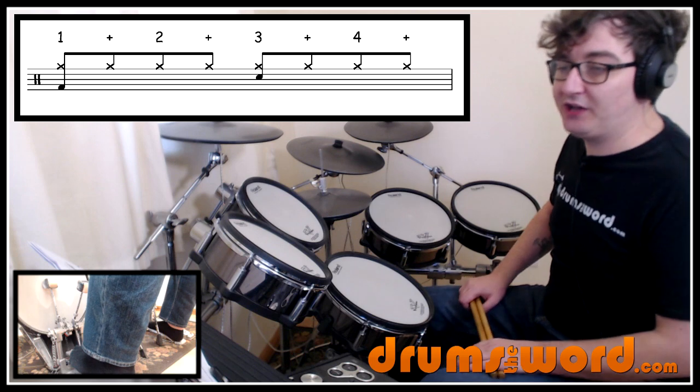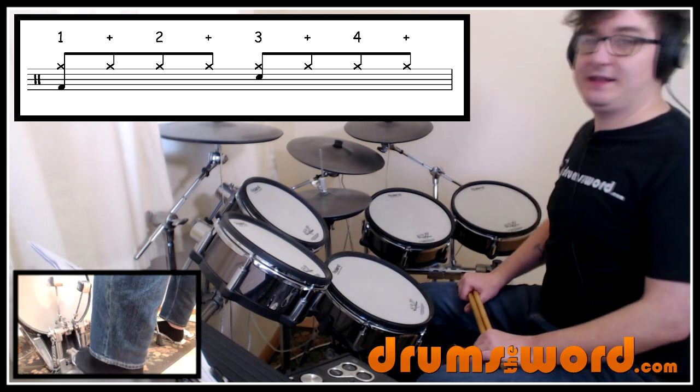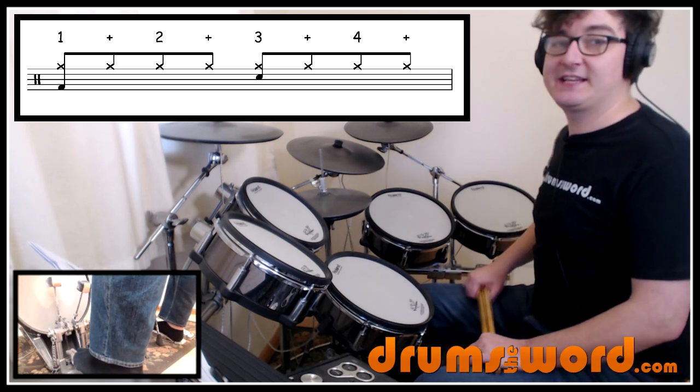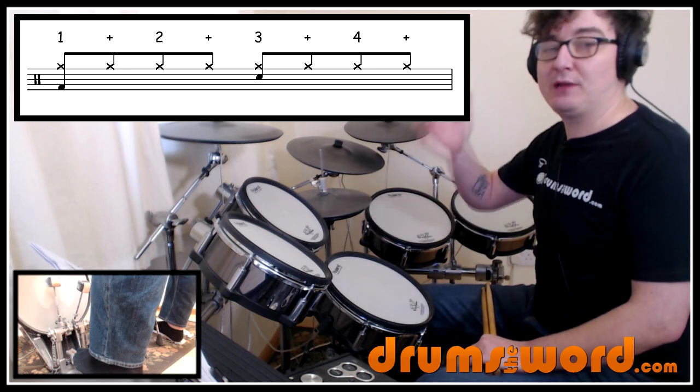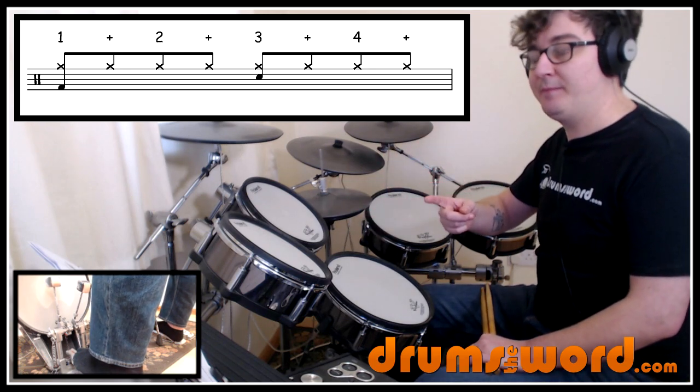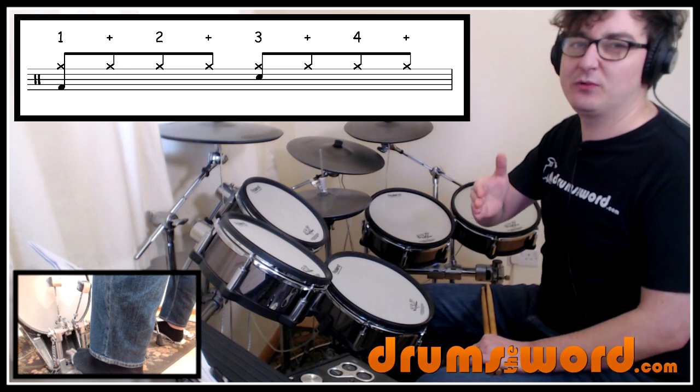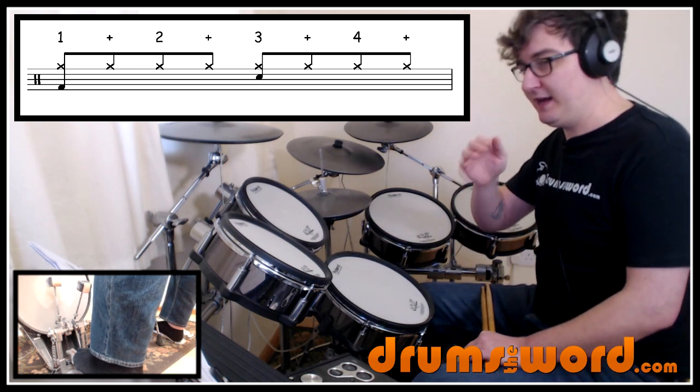This next example I've called the halftime groove, and really in a nutshell what we're doing is we're taking the snare drum from beats 2 and 4 and we're just playing one snare drum note somewhere in the bar. In this first example I'm going to be playing it in the middle. It's the most common place to play it, on beat 3.